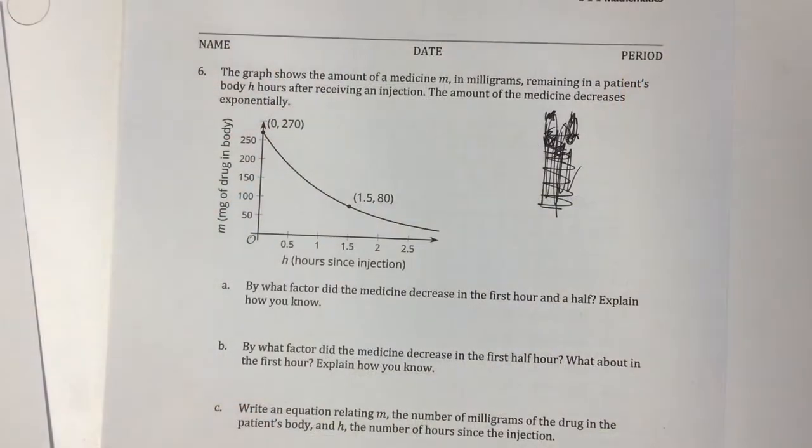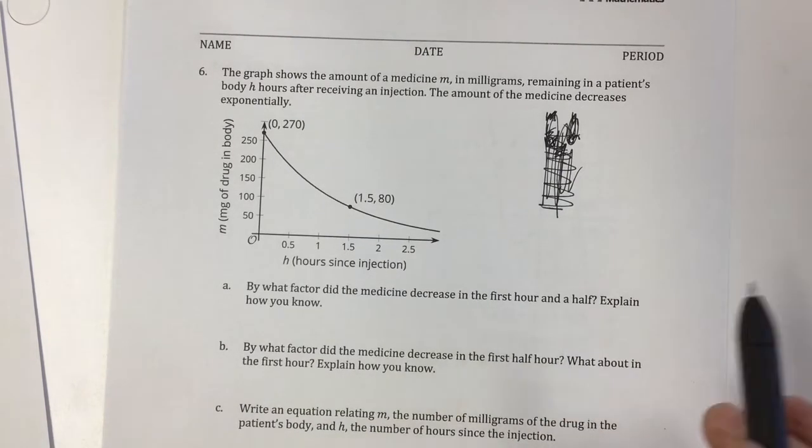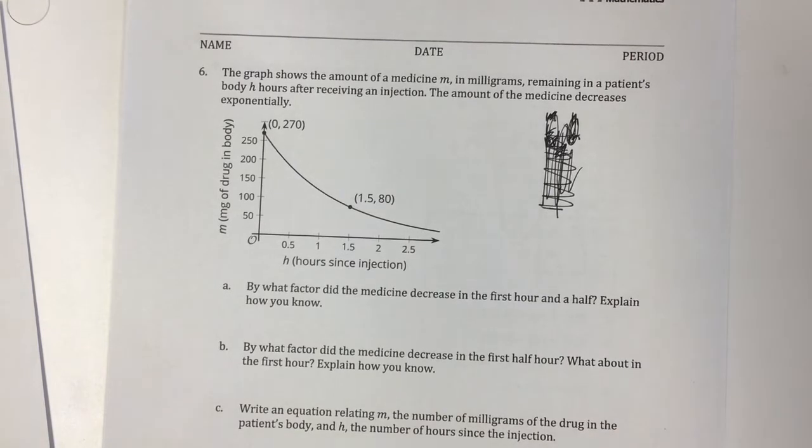Number 6 is asking us to look at another graph. The question says, the graph shows the amount of medicine, M in milligrams, remaining in a patient's body 8 hours after receiving an injection. The amount of the medicine decreases exponentially. Then part A says, by what factor did the medicine decrease in the first hour and a half? This is not asking what is the growth factor. It's not saying what's the growth factor per hour. It's literally just asking by what factor did it decrease in the first hour and a half.